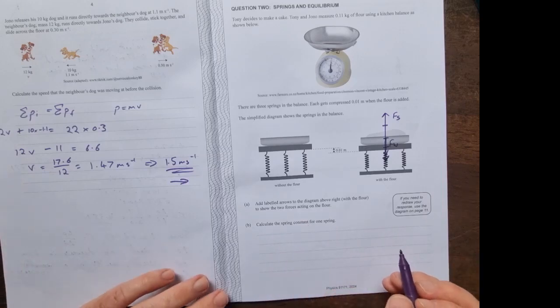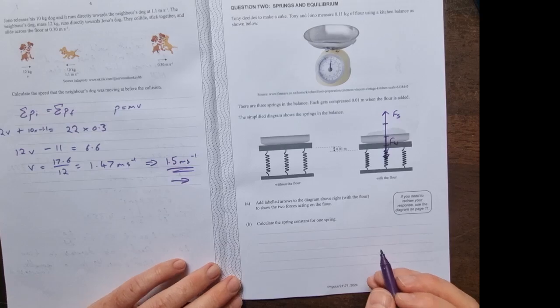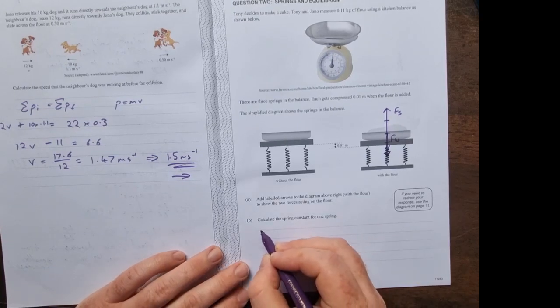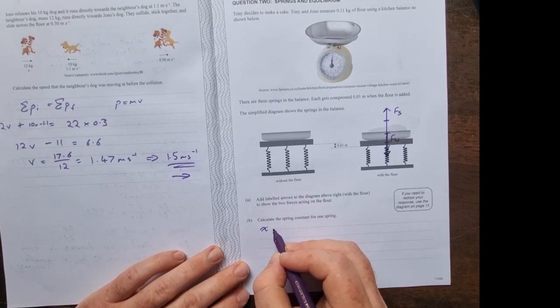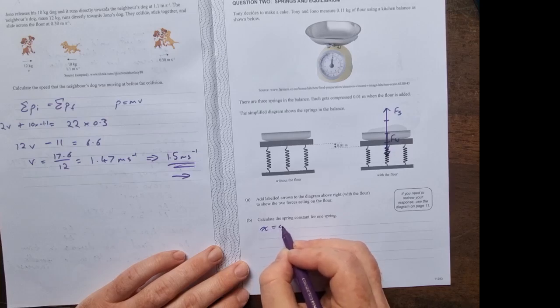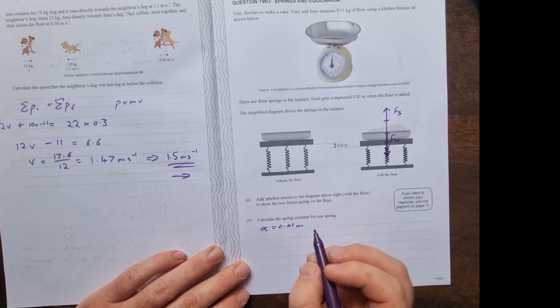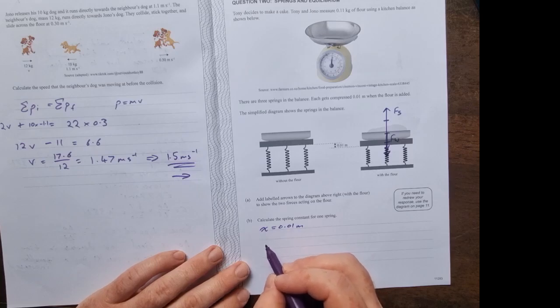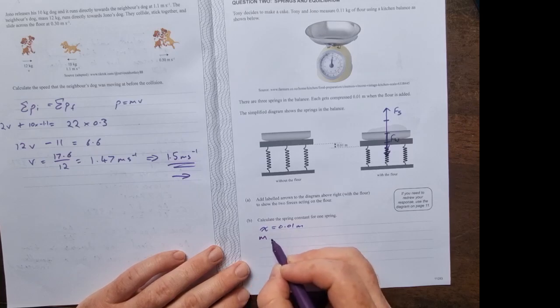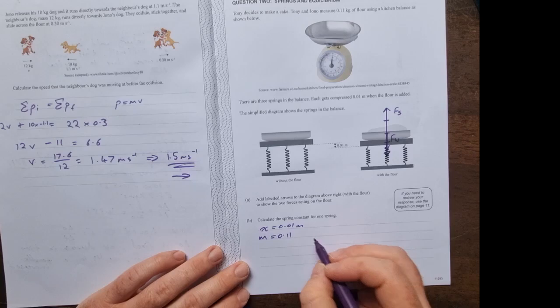Calculate the spring constant for one spring. So each spring has an extension of 0.01 meters. The mass of the flower is 0.11.